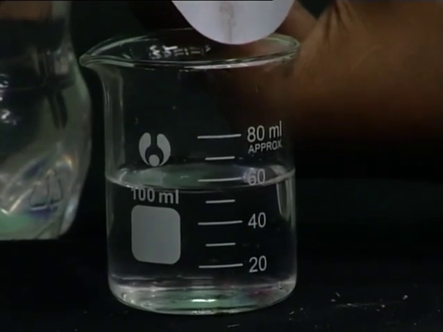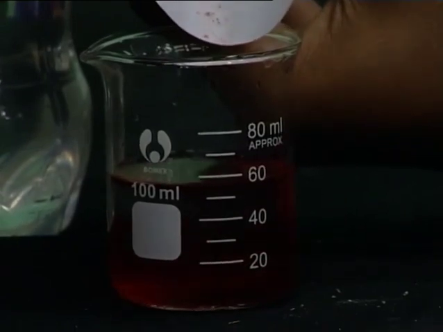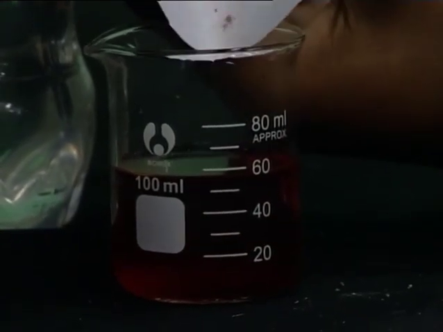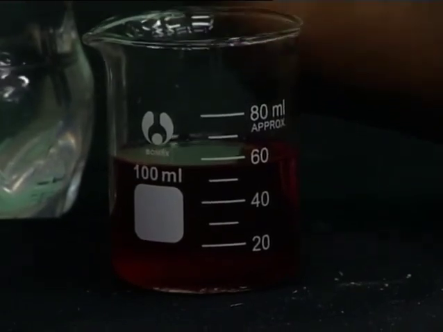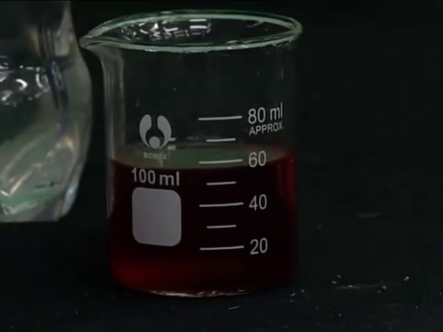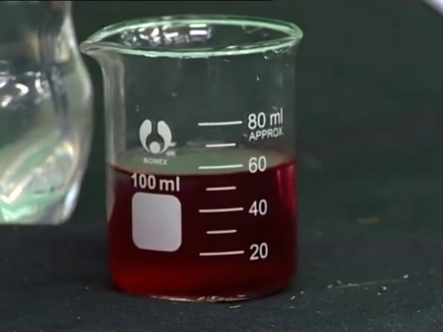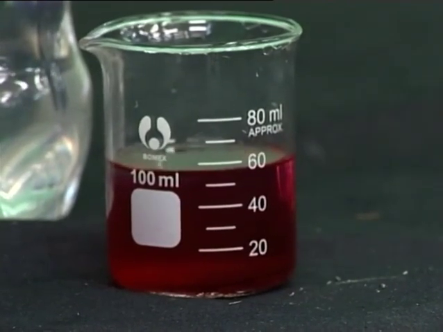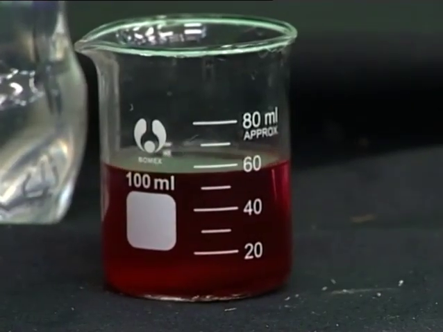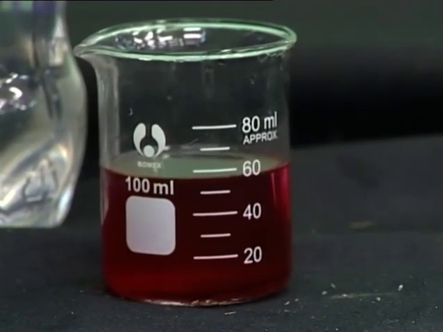Right, after you observe that, you will see what is taking place is called diffusion. You are going to write down what you think diffusion is in your own words, in the space in your books. Right, this is what diffusion means.